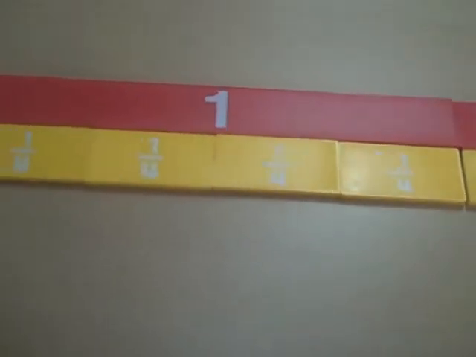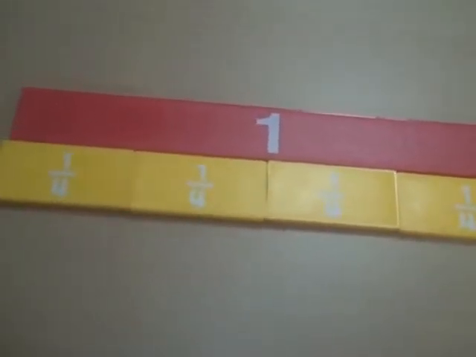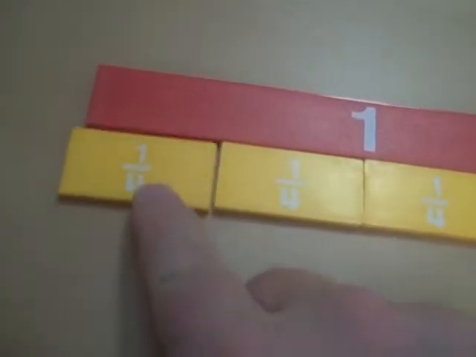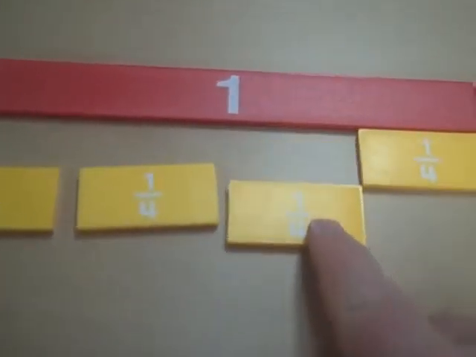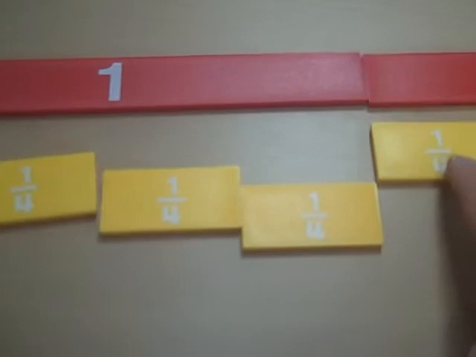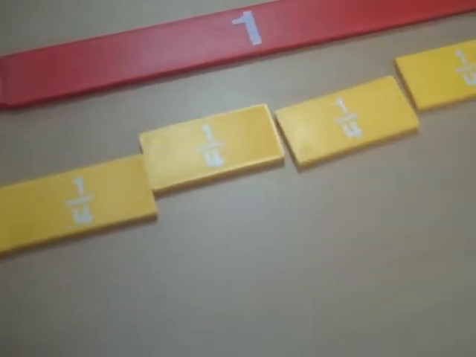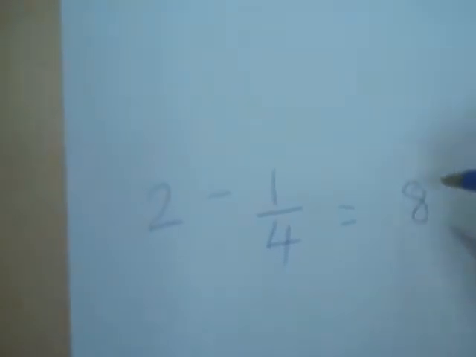So if I was to say, okay, I've got 2 and I want to divide by 1 quarter, I can see that I've got one group here, another group there, 2, third group, fourth group, fifth group, 6th, 7th, 8th. So if I was to say 2 divided by 1 quarter, I could make 8 groups of 1 quarter.